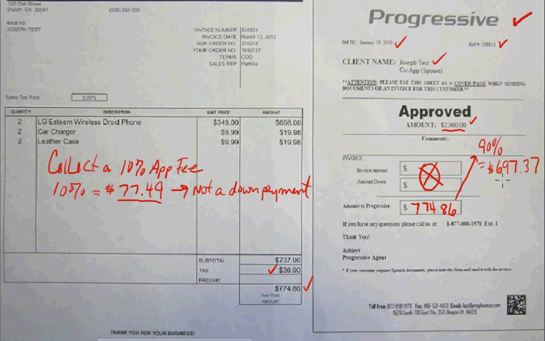So what you'll do is you'll simply take the $77.49, add it to the $697.37, and that gives you a total of $774.86. Now your store is completely funded. One other important note I want to make is that this customer was approved for $2,000, yet in this example, we only sold him $774.86.